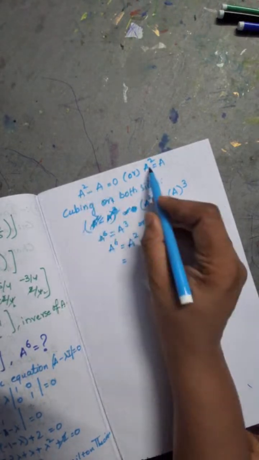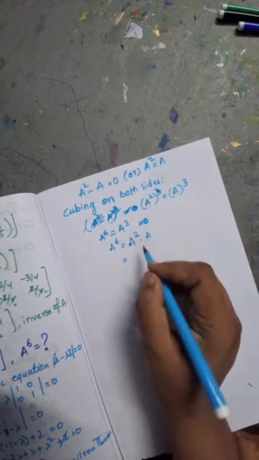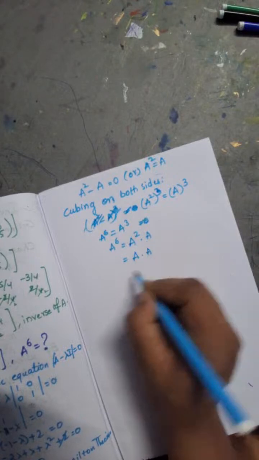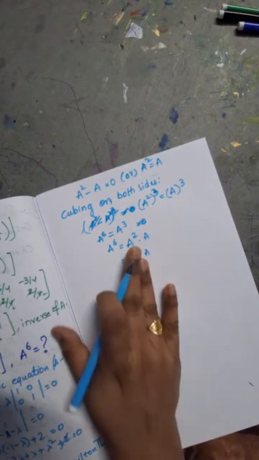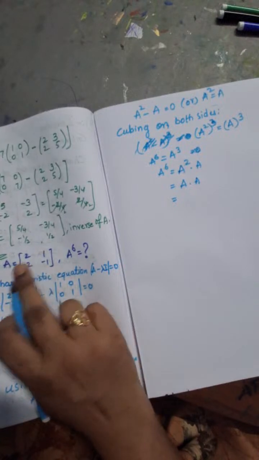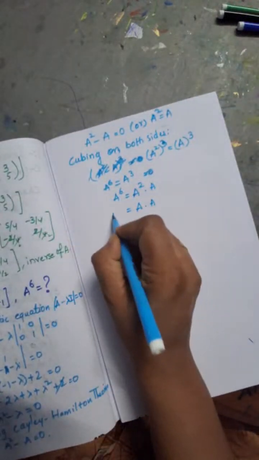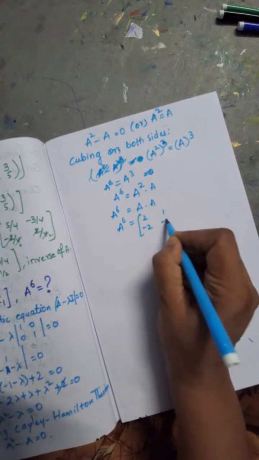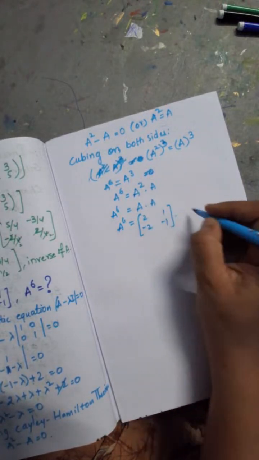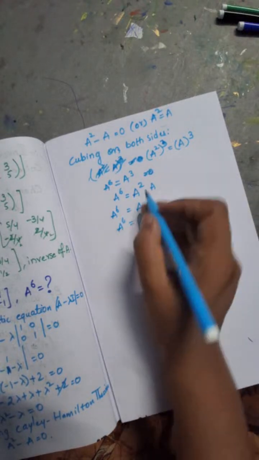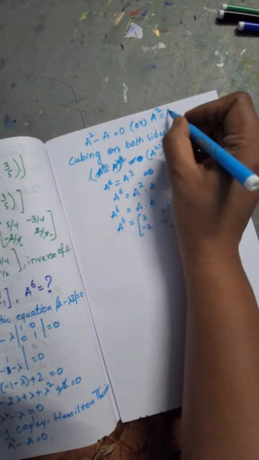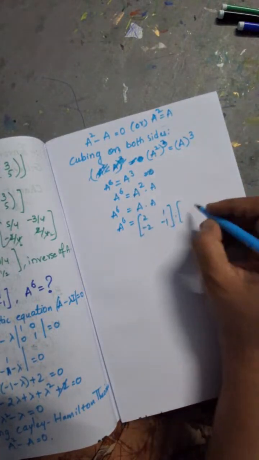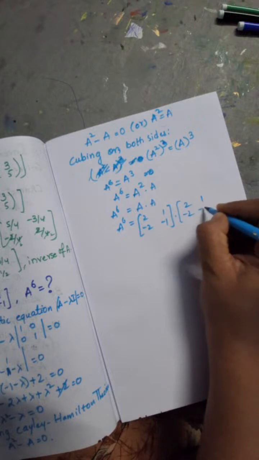Okay, we already have A square equal to A, no? From this we can write A square equal to A. So A and this one is A. So multiplying A and A means we have the matrix 2, 1, minus 2, minus 1. Substitute here, we get A power 6. Very easy, but we have to use this trick, that is A square equal to A. Substitute the value of A here in place of A square: 2, 1, minus 2, minus 1.